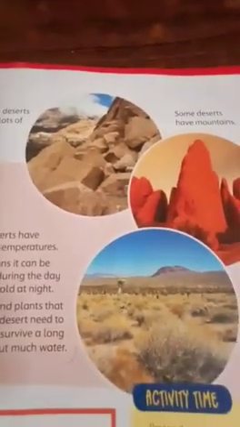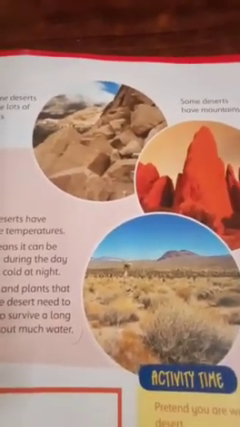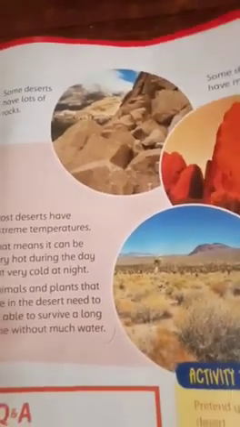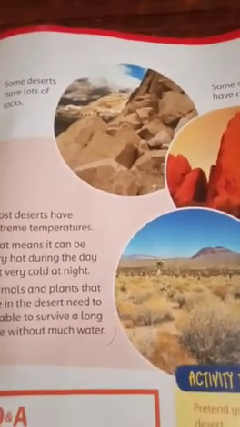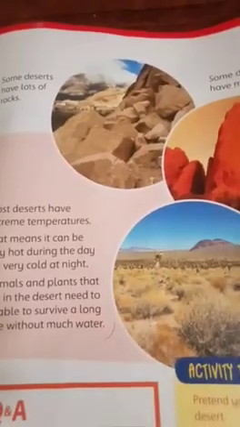Next is the desert habitat, which is very hot. Desert habitat may include rocks or mountains. It's very hot, with extreme temperature and a dry area. Animals or plants suited for this type of habitat may live over here.